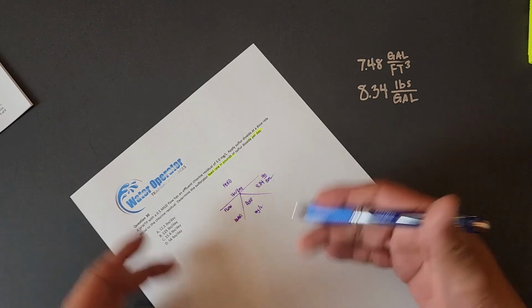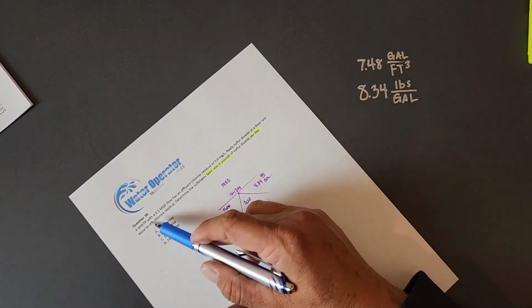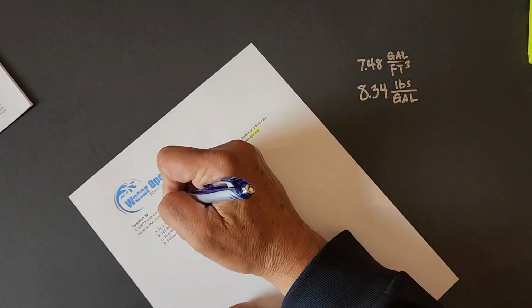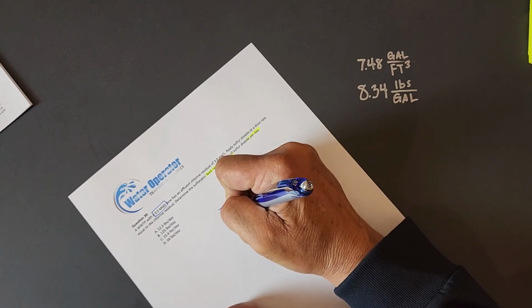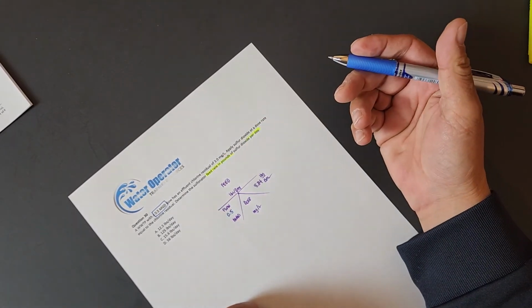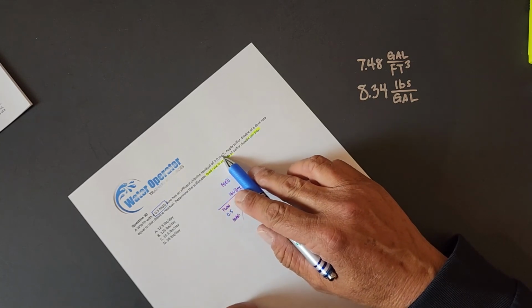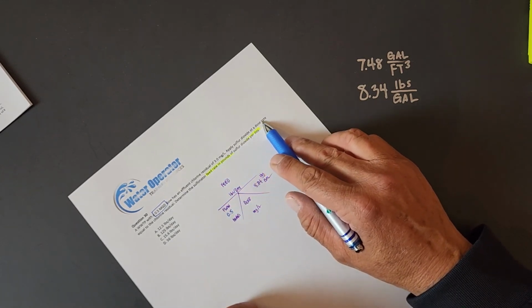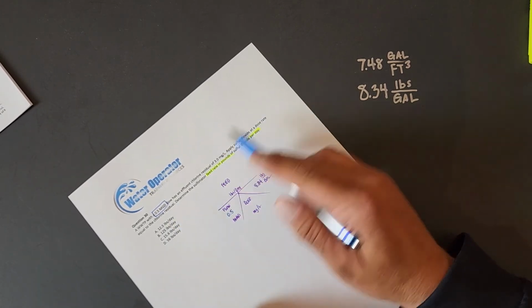Let's fill in the information that we know. Well, the flow is 0.5 million gallons per day, MGD. Has an effluent chlorine residual of 3 milligrams per liter. Apply sulfur dioxide at a dose rate equal to the chlorine residual, 3 milligrams per liter.